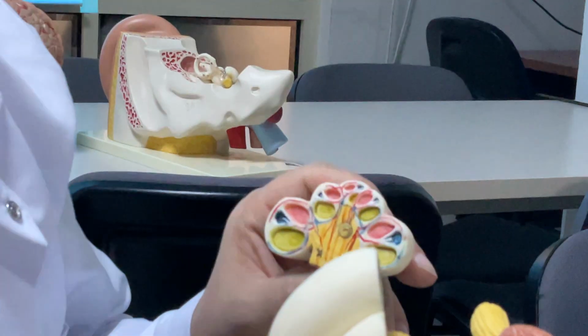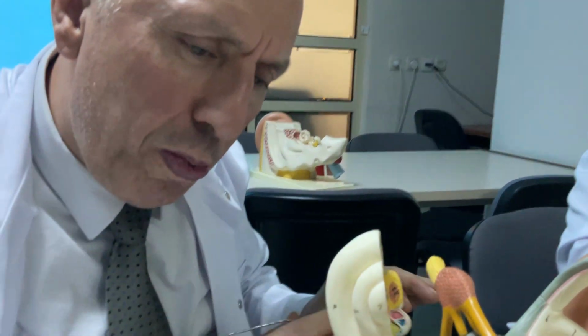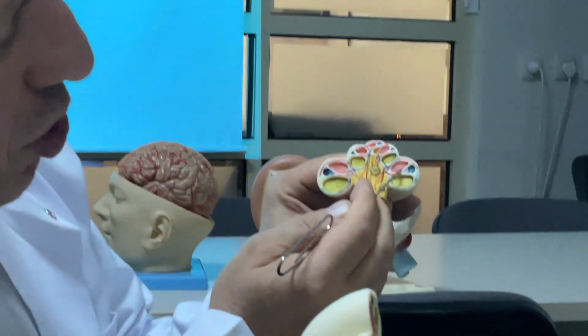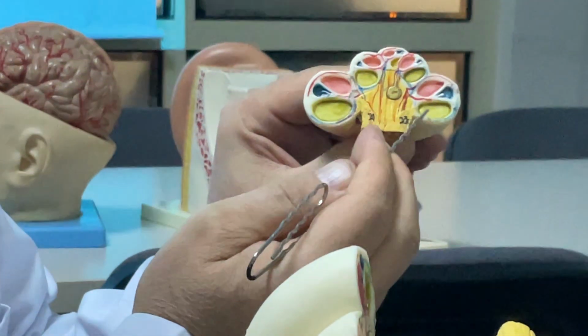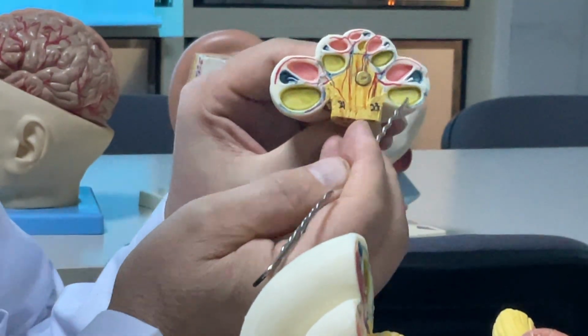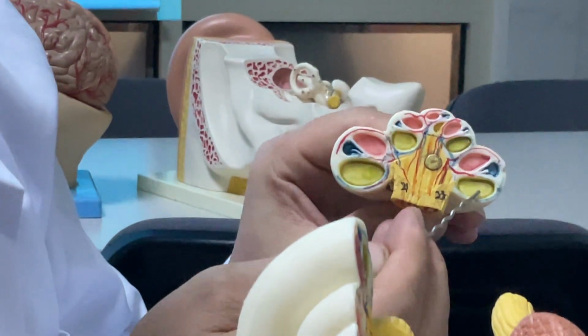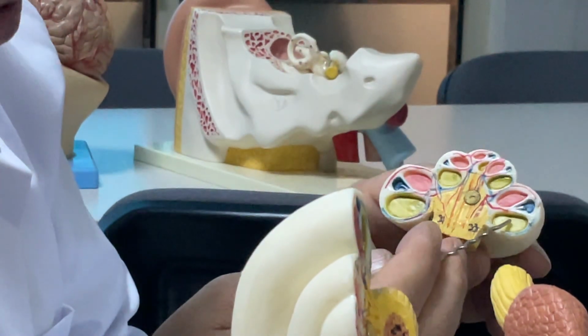Scala vestibuli, right? The oval opening leads into scala vestibuli. And this one leads to where? Round window or the cochlear window, which is closed by a membrane. We call it the secondary membrane. So this is the cochlea.